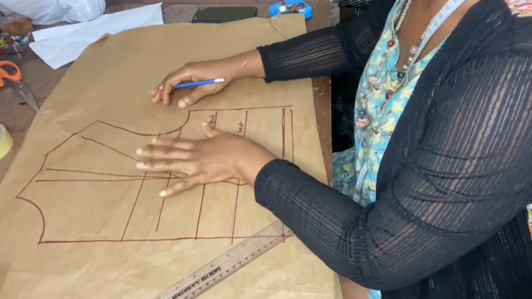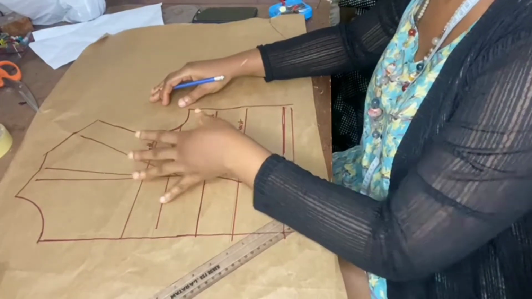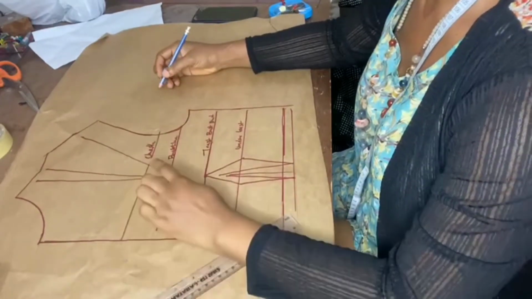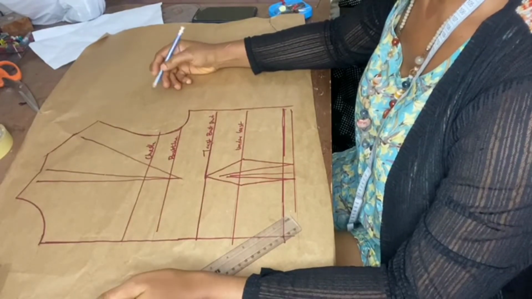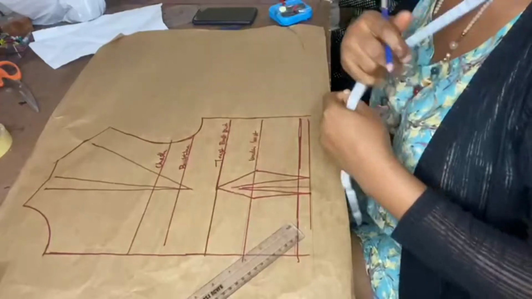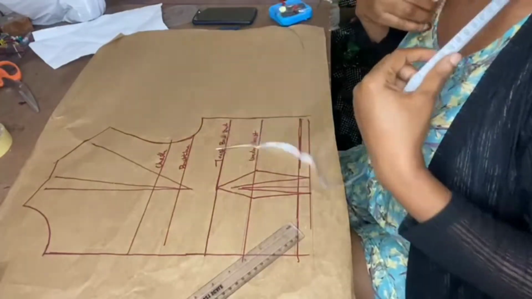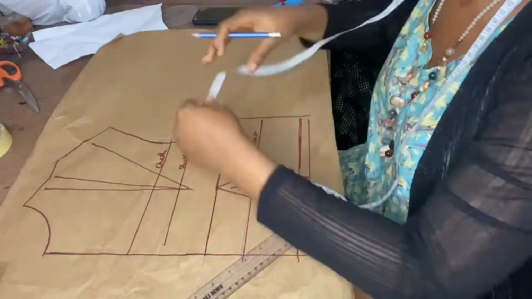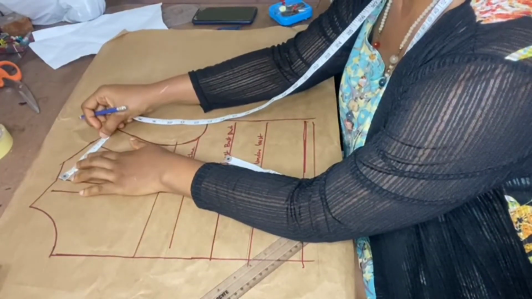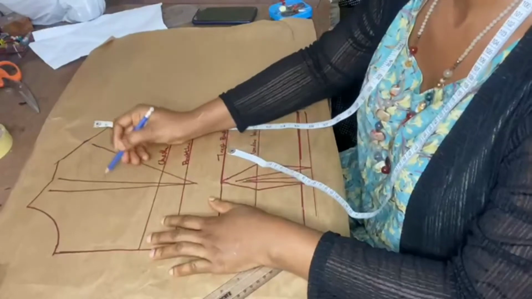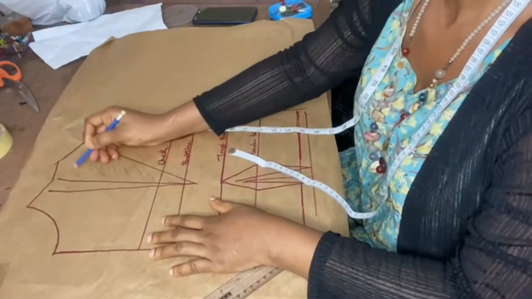Now the first thing I'm going to do is to get the shoulder tightening. For this I'm going to use 80% shoulder tightening, and I'll come here and measure what I have on my shoulder dart.